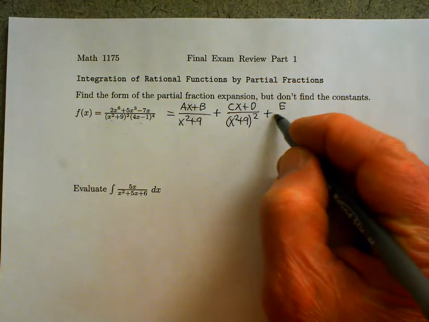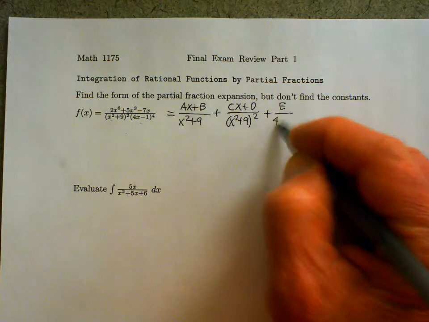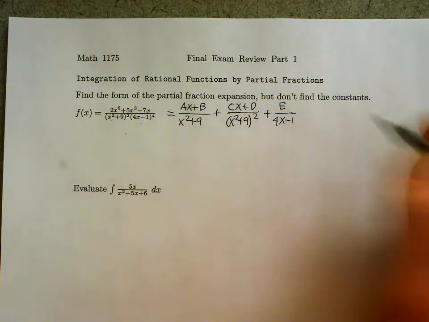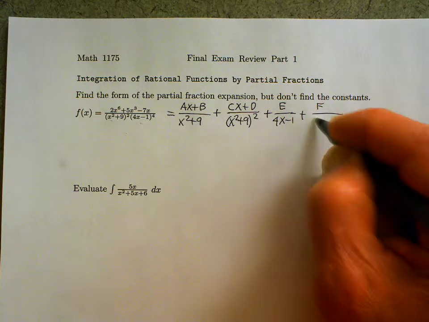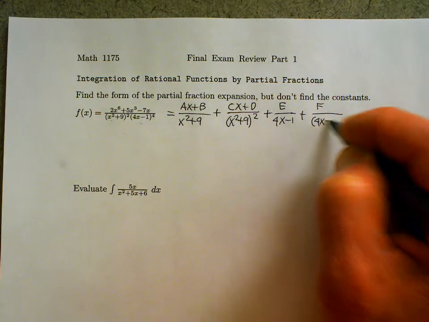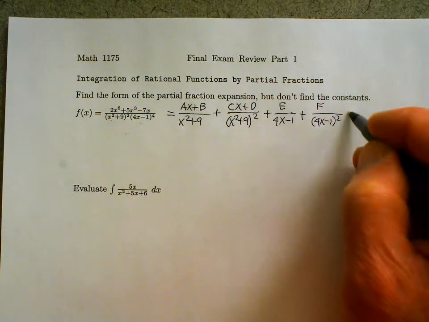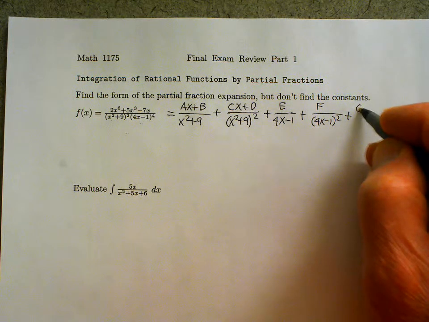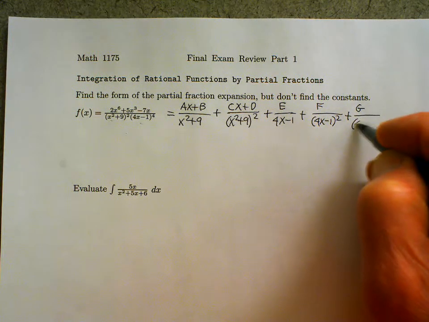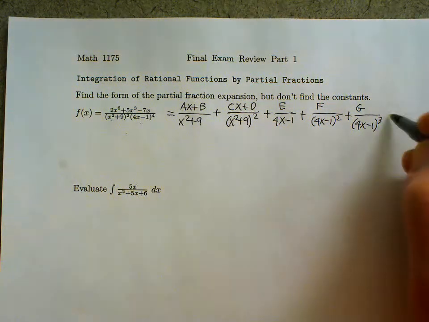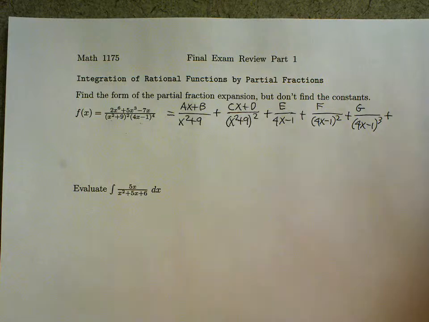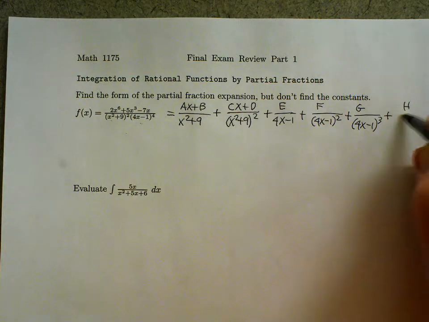One will be e over 4x minus 1, and then plus f over the quantity 4x minus 1 to the second, and then plus g over 4x minus 1 to the third, and then just one more, h over 4x minus 1 to the fourth.